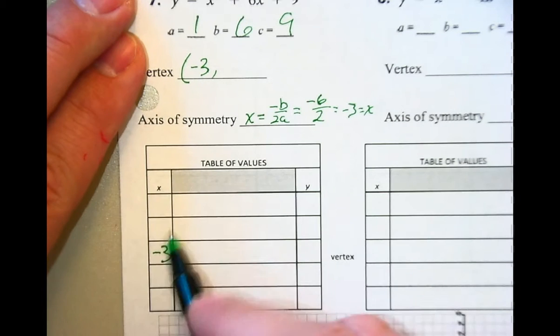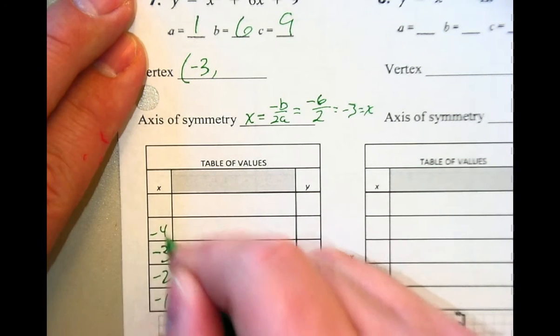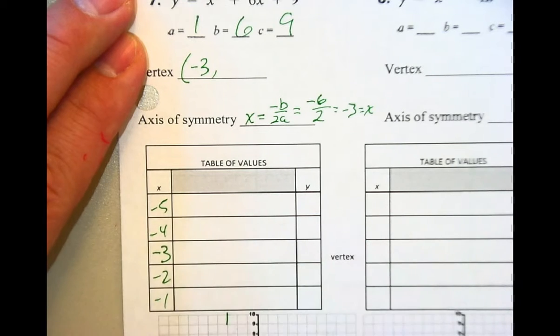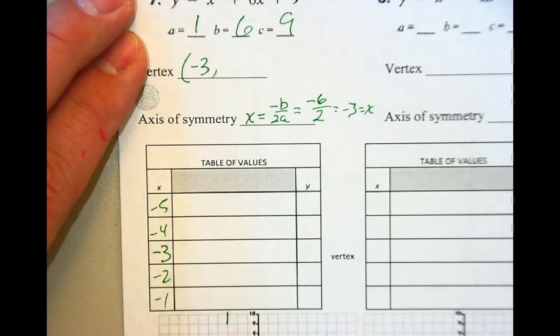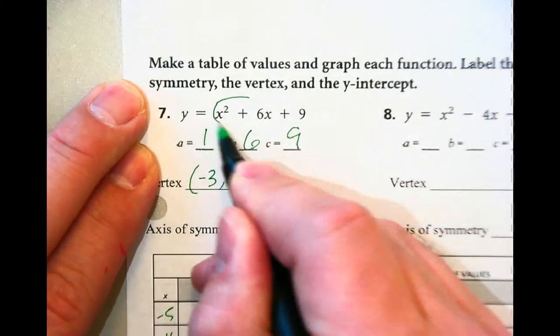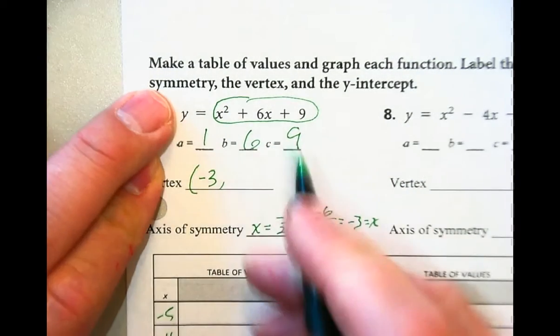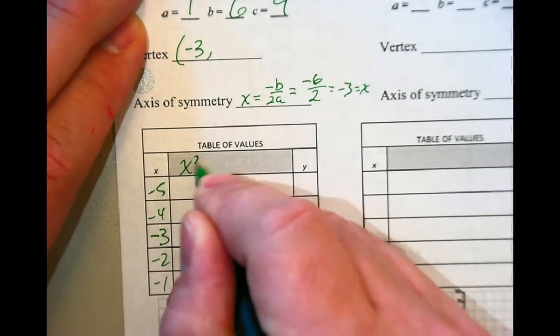And that allows us to build our table. So usually from here, you just count. -3, -2, -1, -4, -5. Now you have your input values for x. And you input those into your equation, your rule. There's our rule. Y equals this. So that's our rule we're using.